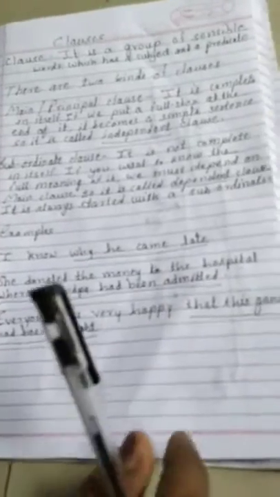In this sentence, why he came late is a subordinate clause. Now we have to find out what type of subordinate clause this is. There are two methods. The first method is, according to the definition, we can identify that why he came late can be replaced by a noun. It shows that this is a noun clause.